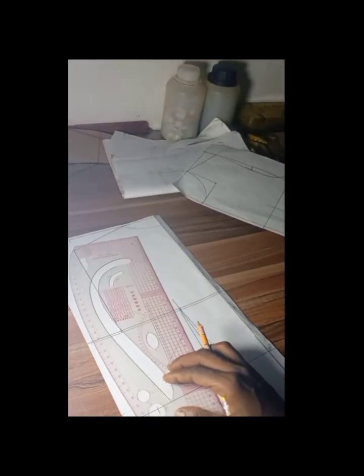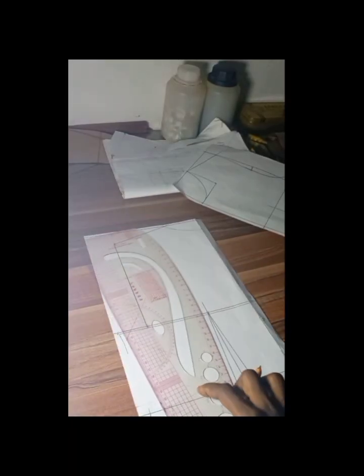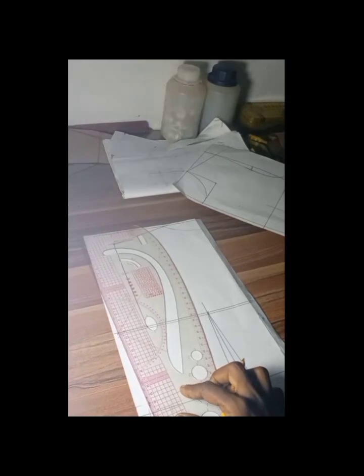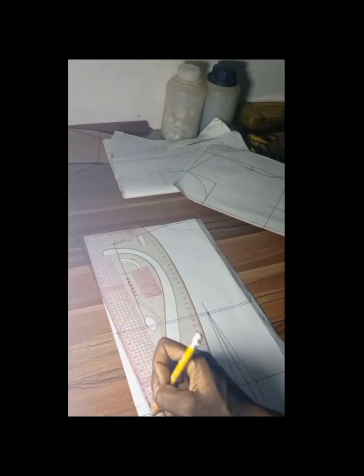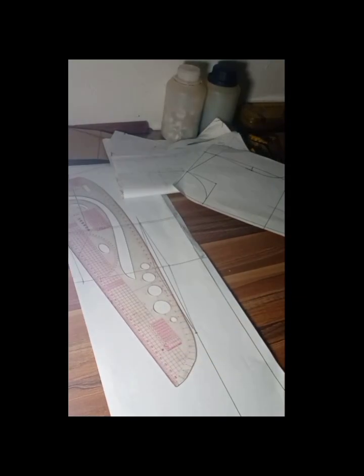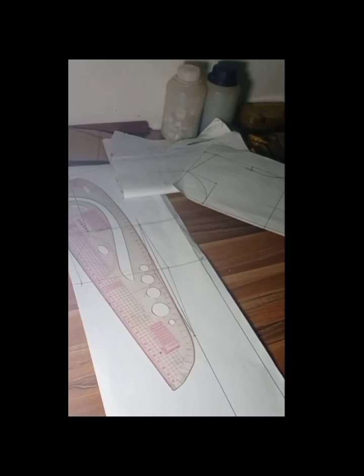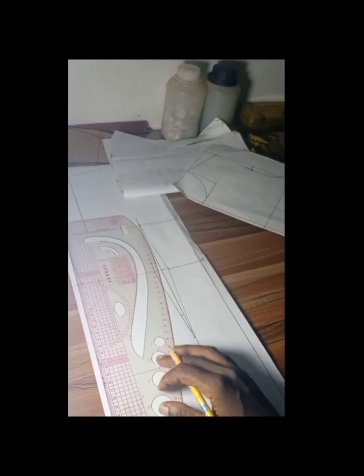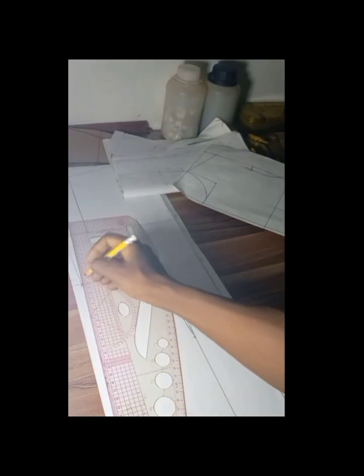Can you see? And then you connect this one too. You can use the straight back part too. I'm using this part. It's still the same. So once your measurement is right, it will still give you the same distance. And then this waist is also 7.5. So you connect it back to this place.